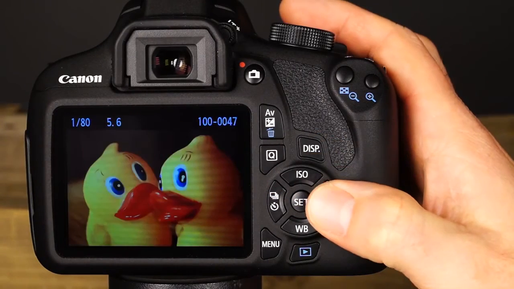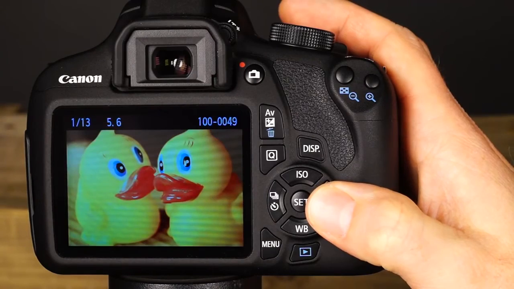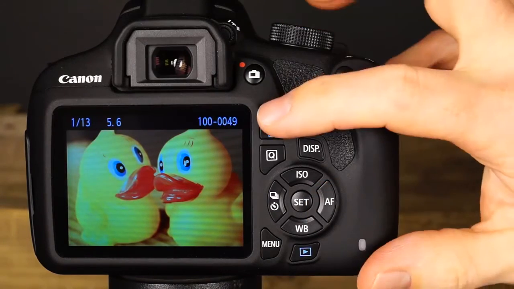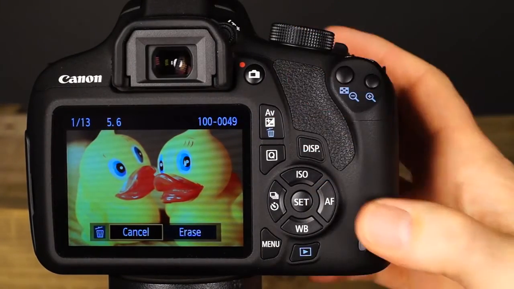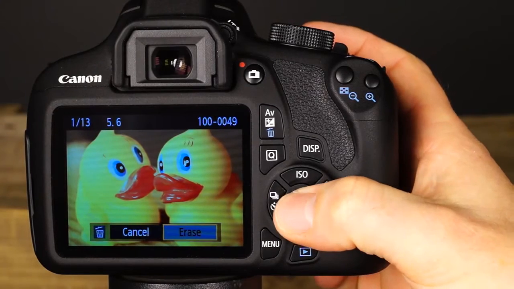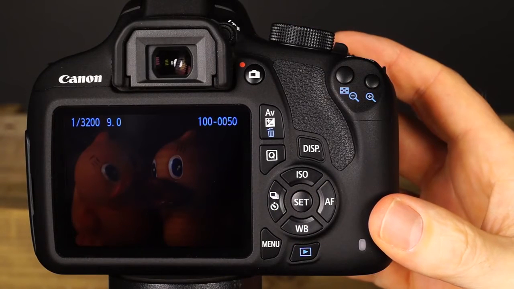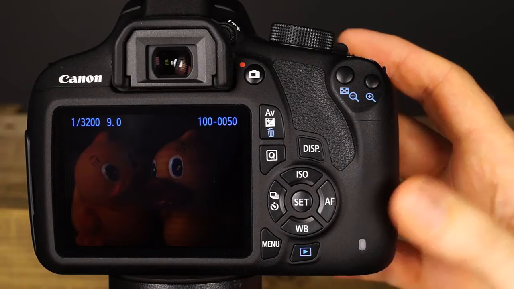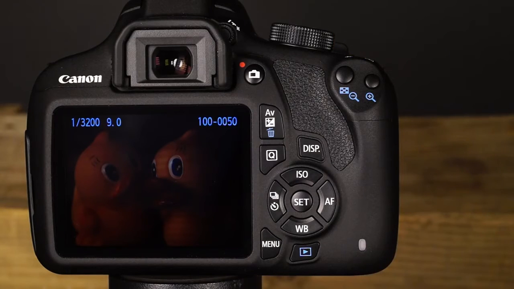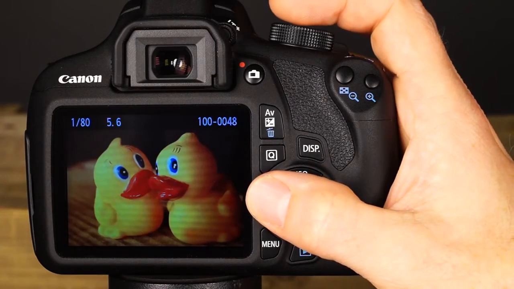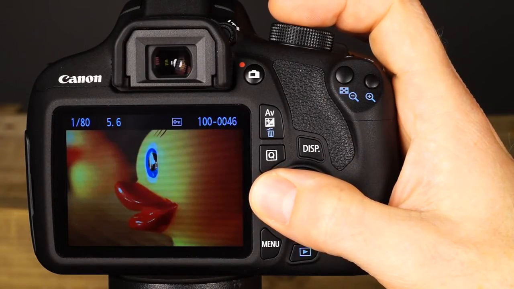If you find a photo that didn't turn out, you can remove it from your memory card by pressing the Erase button. When the dialog appears, select Erase and press Set, and the image will be removed from the memory card. Note that once an image is erased, it cannot be recovered. You can also rotate your images for viewing on the LCD monitor and computer.